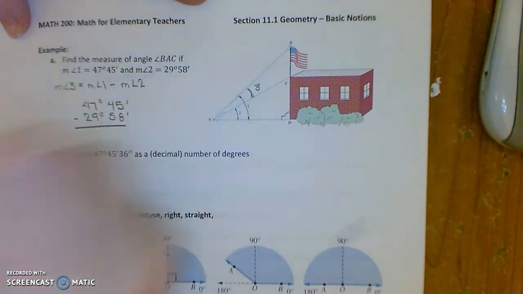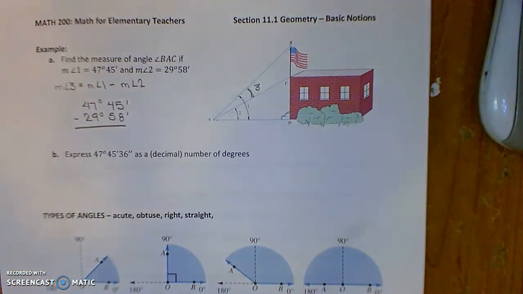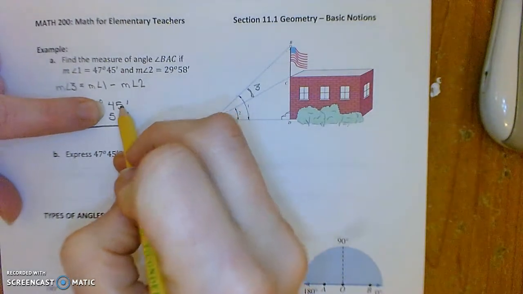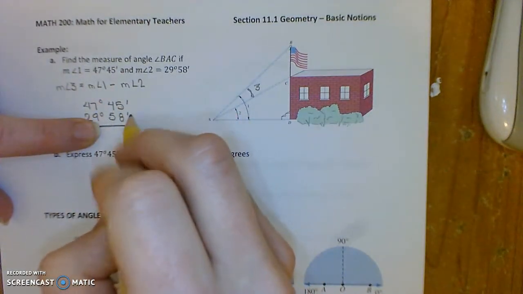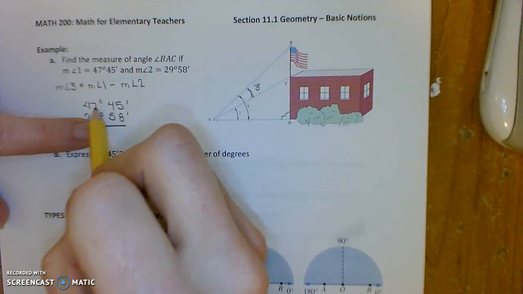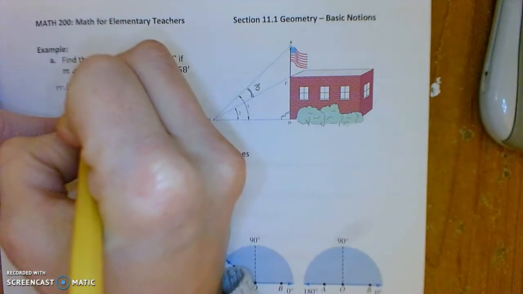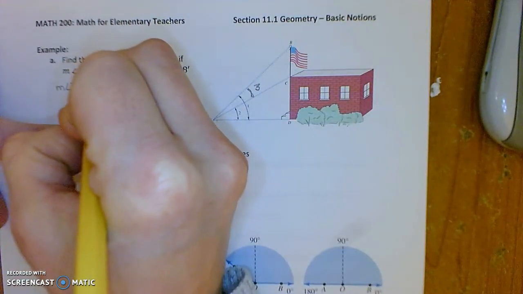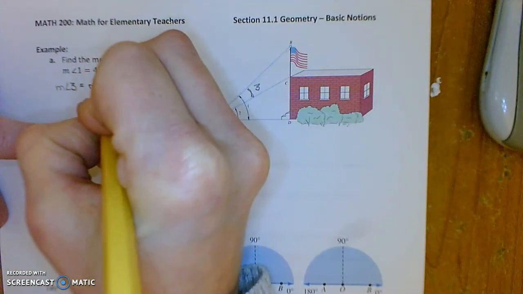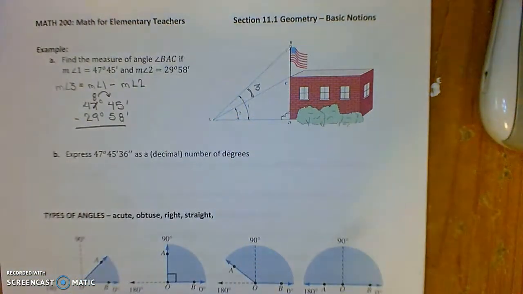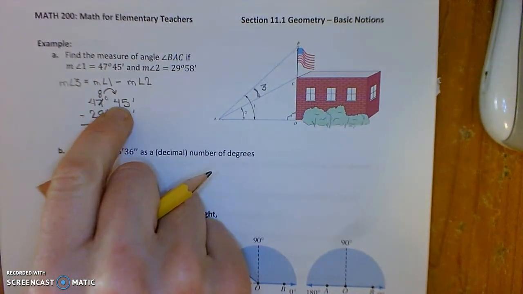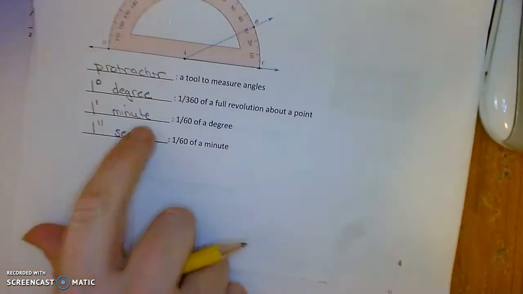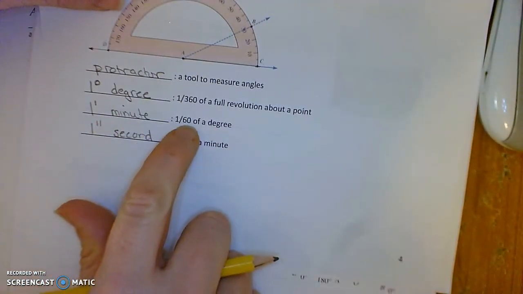All right, and we've seen something similar to this before, where I need to take 45 minutes and subtract 58 minutes. So I'm going to have to do some regrouping here. So why don't I take one of the degrees, so knock this down to 46 degrees, and give it to the minutes. So now we have to remember how many minutes were in 1 degree. A minute was 1/60th of a degree.